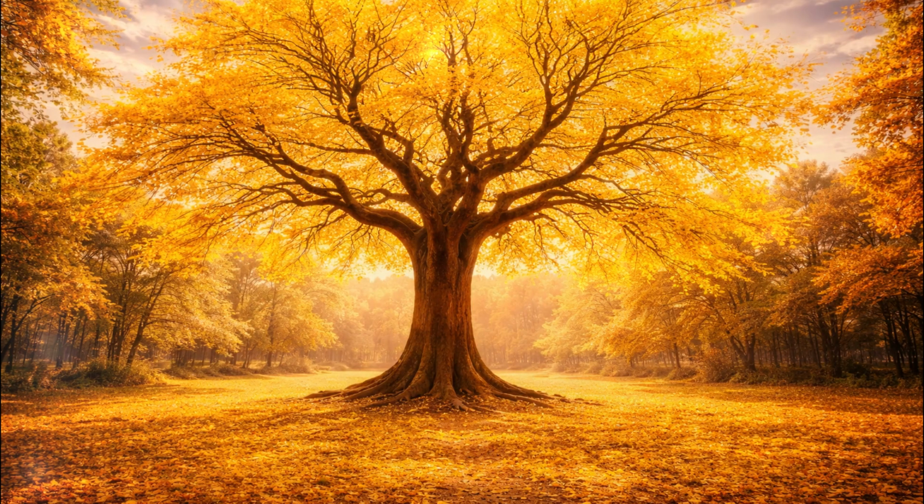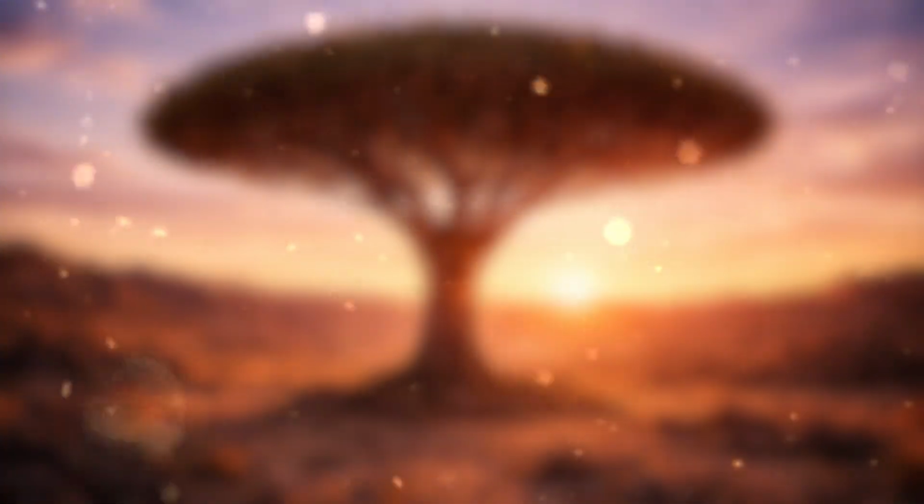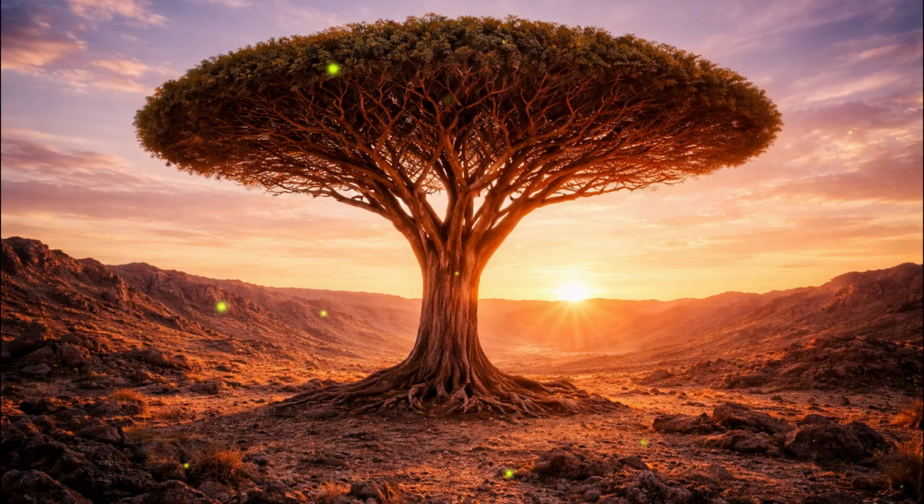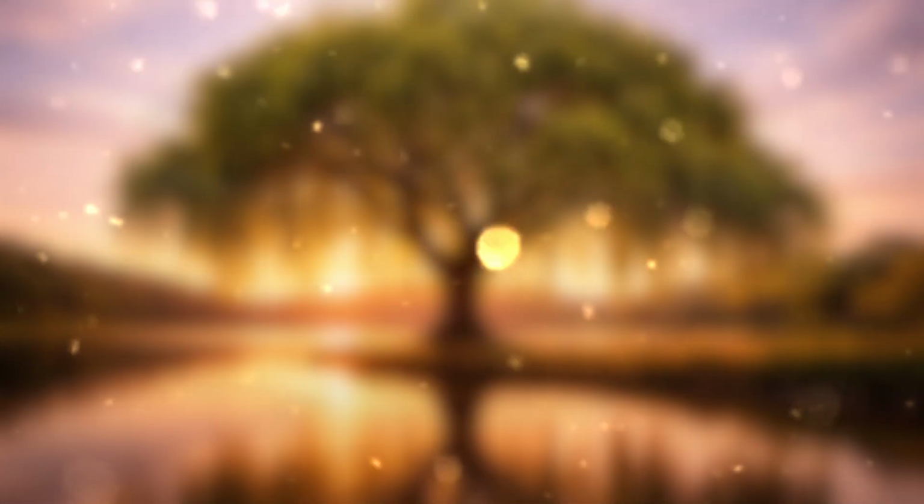Water uptake begins at the root surface. Tiny root hairs dramatically increase contact with the soil, allowing trees to absorb water efficiently even from dry environments. These root hairs are short-lived, constantly replaced as roots grow and conditions change. Once water enters the roots, it begins a slow upward journey through the tree.